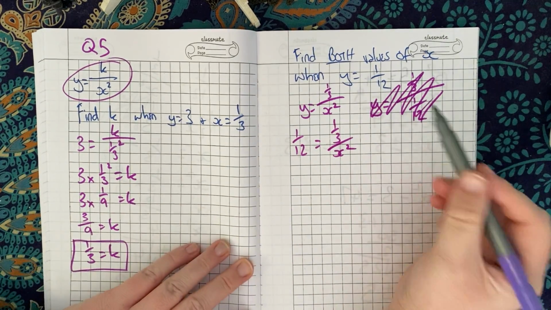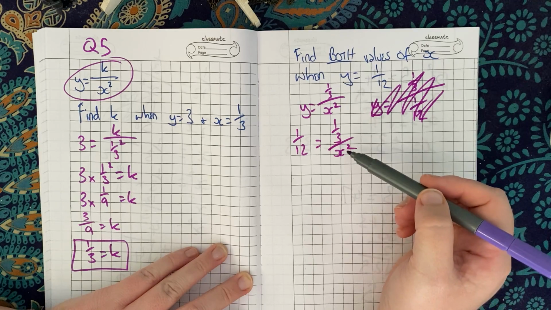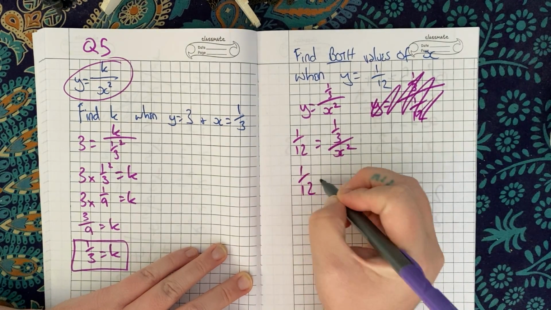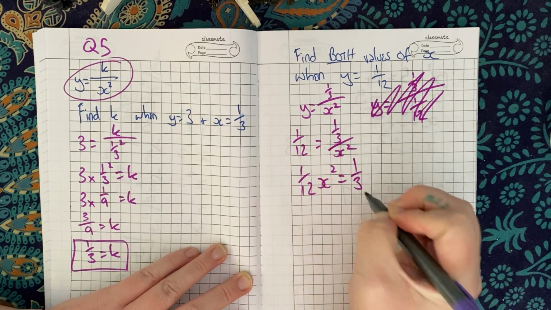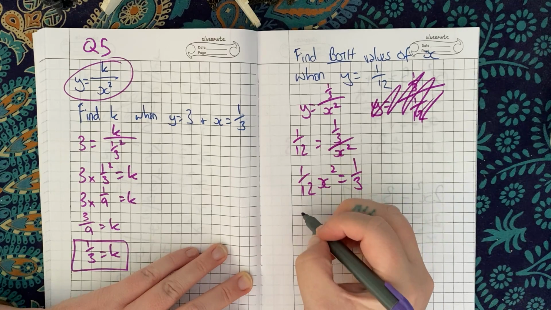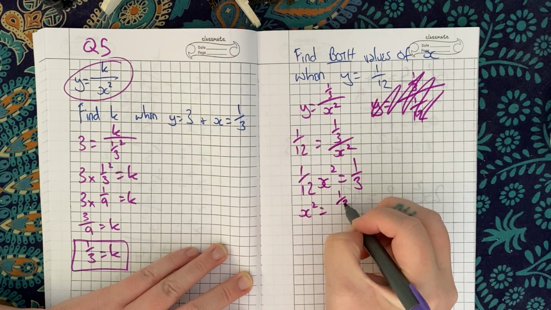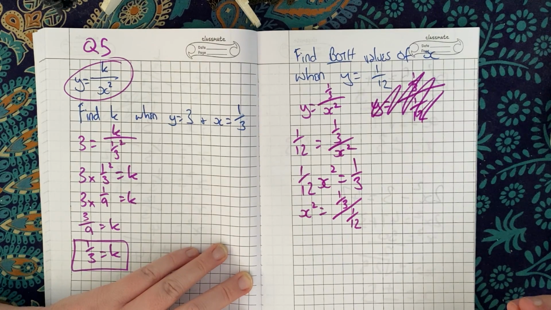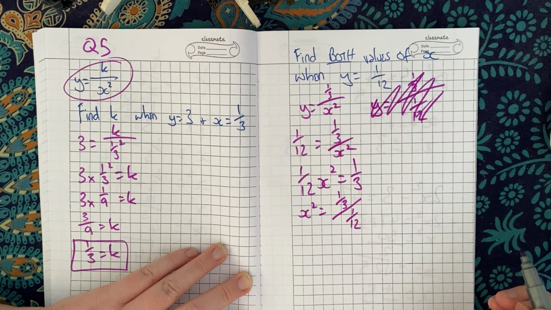I put it in the place of x, not y. Okay, so the first thing I'm going to do is move the bottom of my fraction across as a multiplication. Then I'm going to bring this across. That's where my division bit comes in. I skipped a step, which I don't want to do. So 1/3 over 1/12. And this is insane. We do not want to divide fractions. So remember what we do. We flip and multiply.